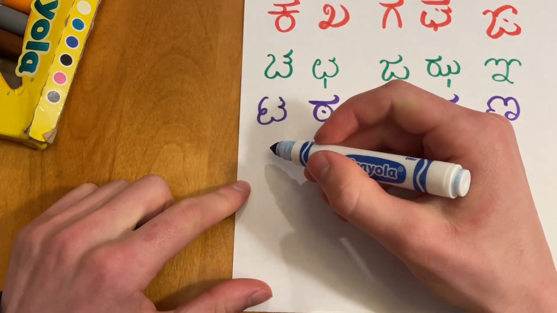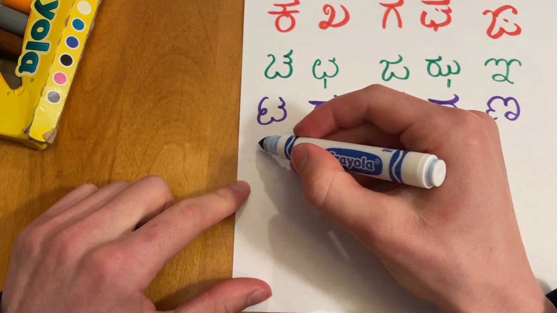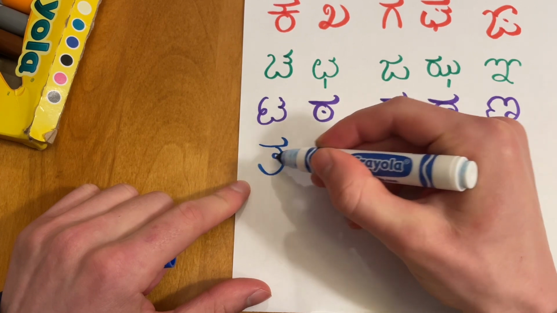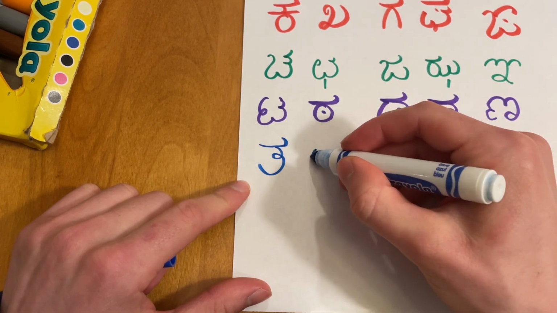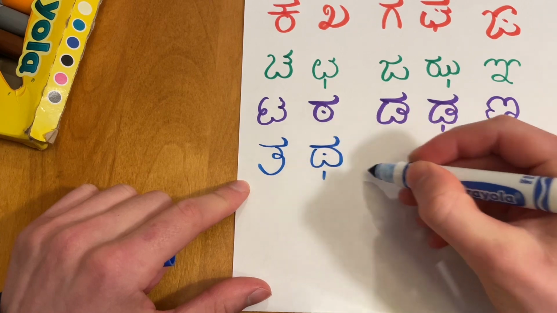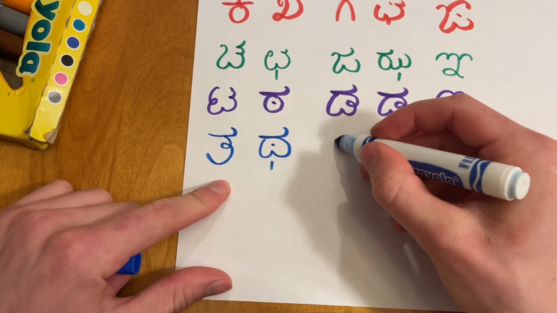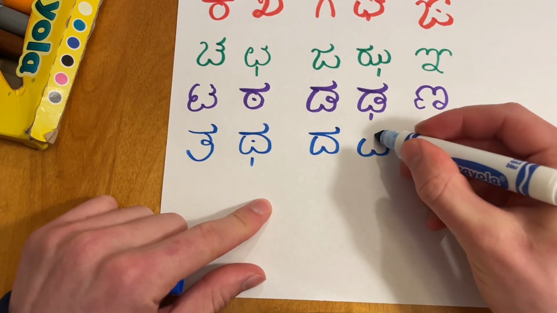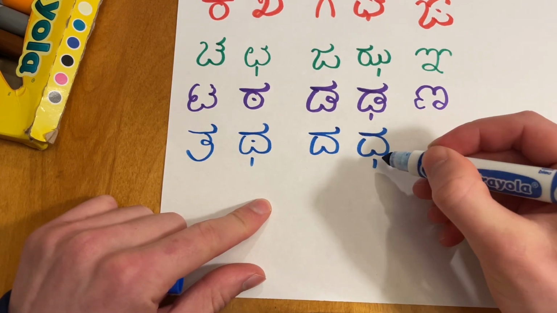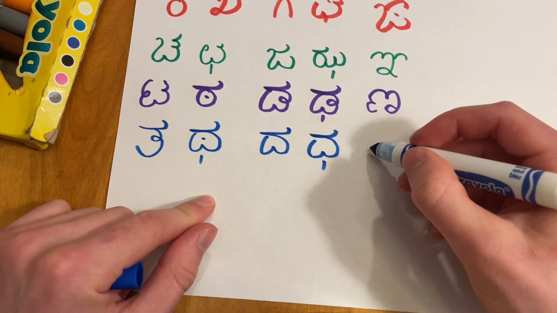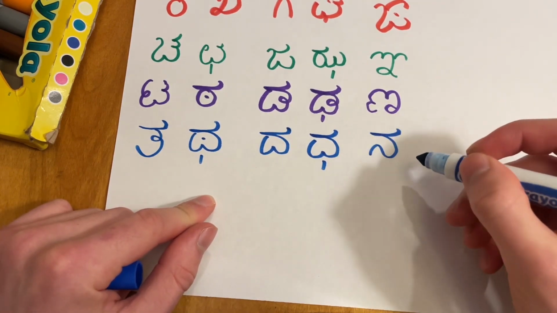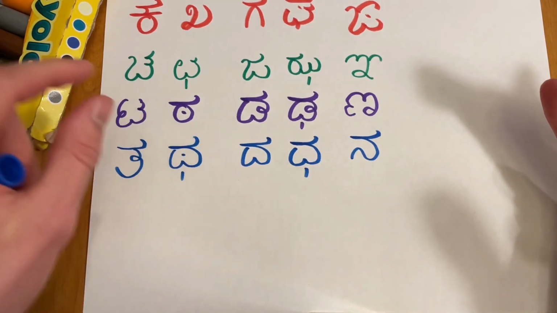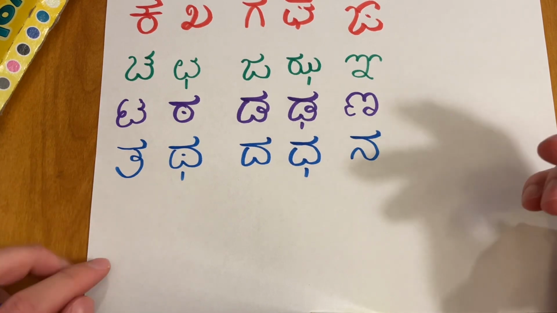Moving to the very front, or not the very front yet, ta, ta, da, da, and na. This is the most common form of the Latin na that we know.